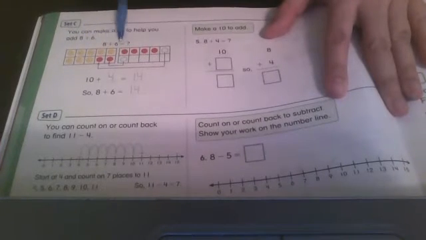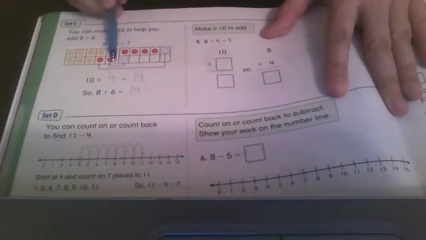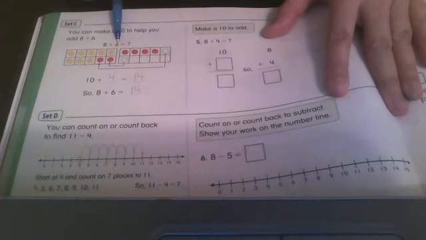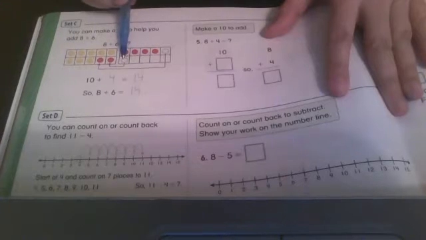All right, so here's the equation. 8 plus 6 equals something. They give us our first 10 frame. And you can see they have filled in 8 counters to begin with. Okay, they need to add 6 more. So at first, they took those 6 and they put them in here, right? 1, 2, 3, 4, 5, and then 6.